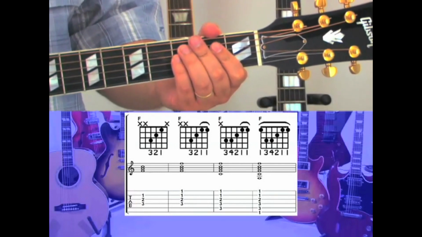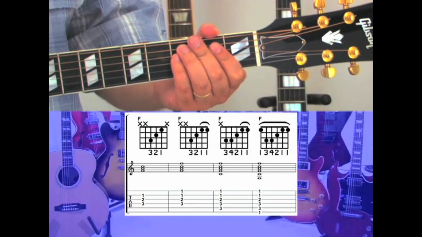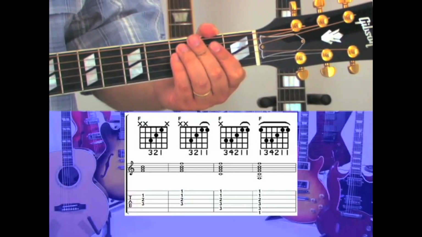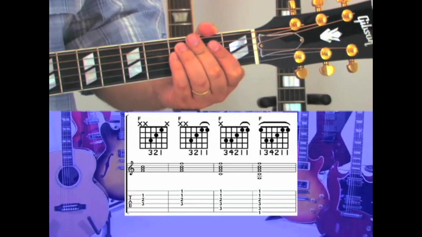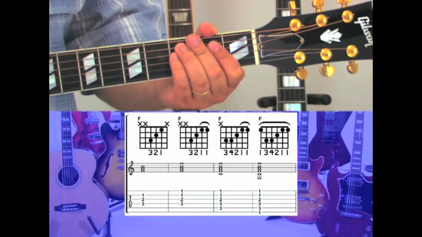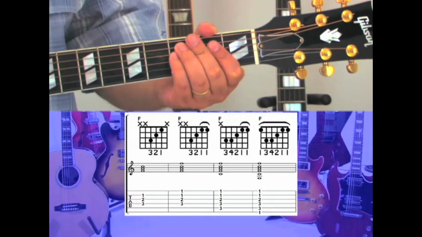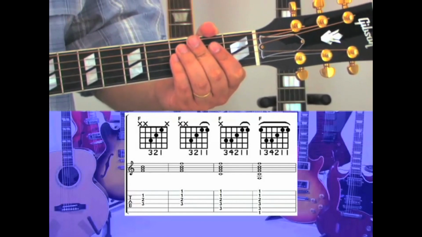Depending on your skill level, you may want to play an easier variation of the F chord as we learn the rhythms and chord progressions. As you improve your guitar playing skills, I strongly recommend that you add the next variation until you can play the full 6-string F chord.